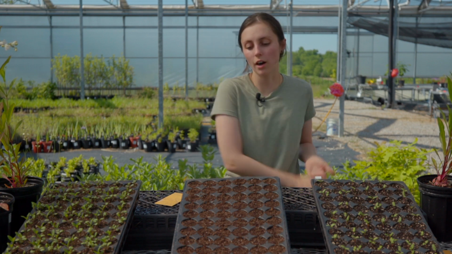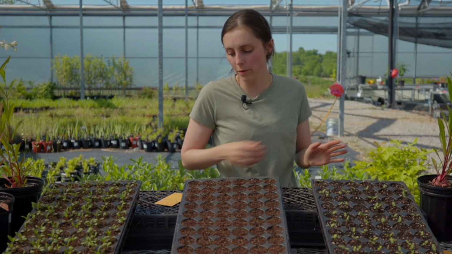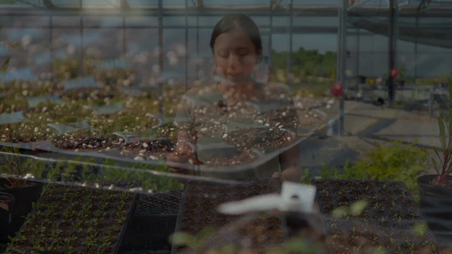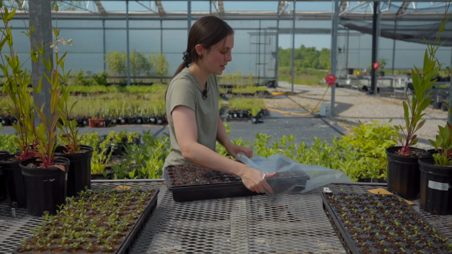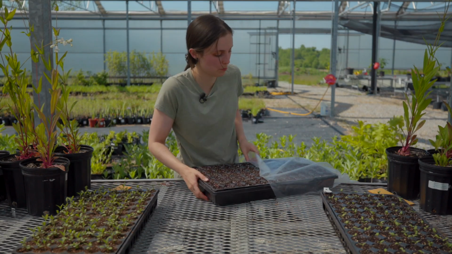So for our columbine, we're just going to put it right in the propagation mix. And after we have sown those seeds, we put our germination trays in plastic bags and then place them in our cooler.